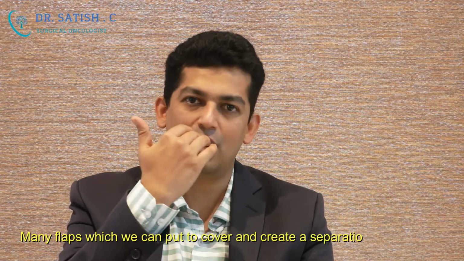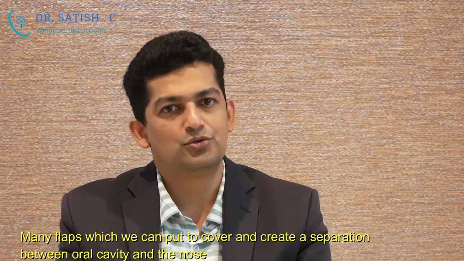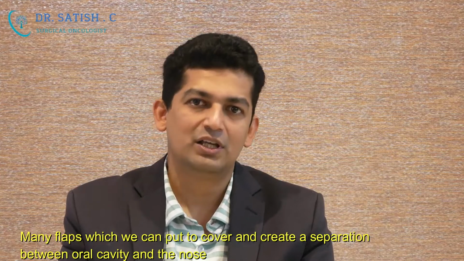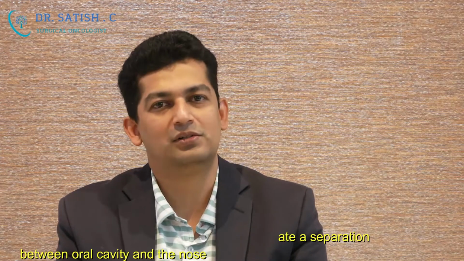There are many flaps which we can put to cover this and create a separation between the oral cavity and the nose, so that even though the bone is not there, the functions of mouth and nose are separate, so chewing is still possible. So these are the different bones that need to be cut and how they can be reconstructed to make sure that the normal function of chewing is maintained.